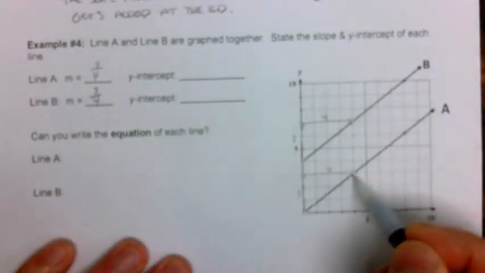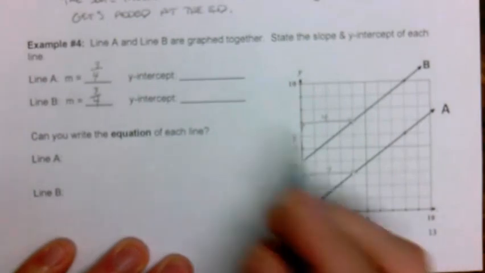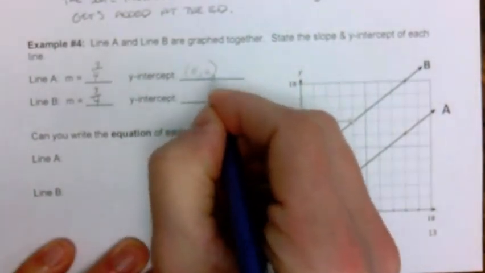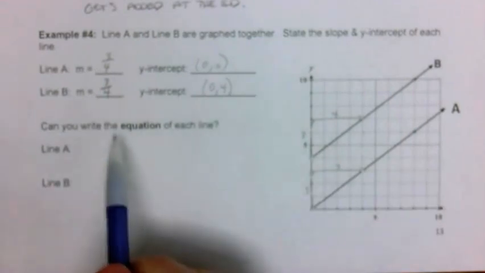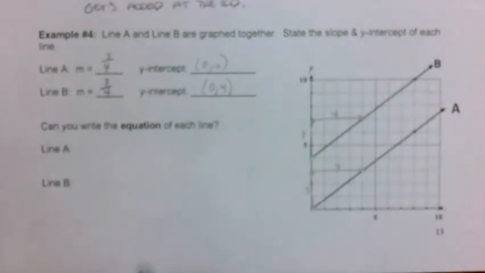Now, what's the y-intercept? Okay, well, the y-intercept of line A, it hits the y-axis right here at the origin, which is 0, comma 0. All right, and for line B, it hits the line right here at 0, comma 4. Well, based off of this, can you write the equation of each line?